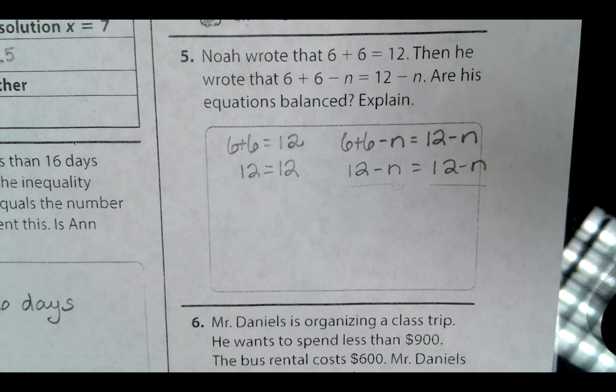Nope. So you are going to have choices on your test tomorrow that say something like, yes, because when you add 6 and 6, you get 12 minus n, which equals 12 minus n. It'll be something like that, okay?